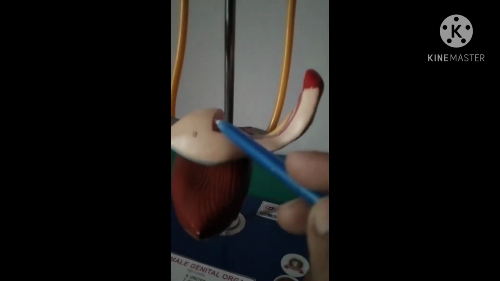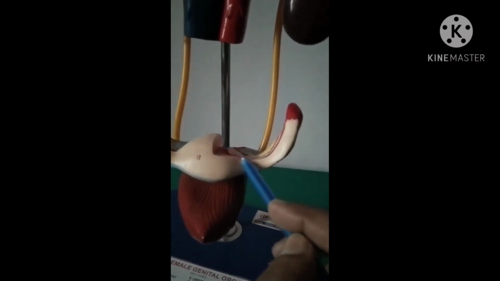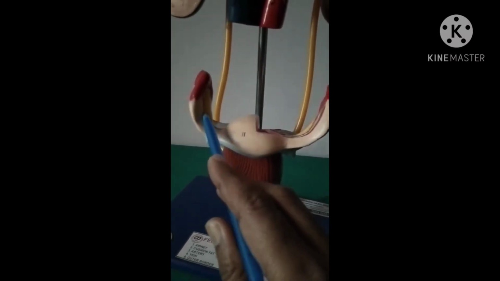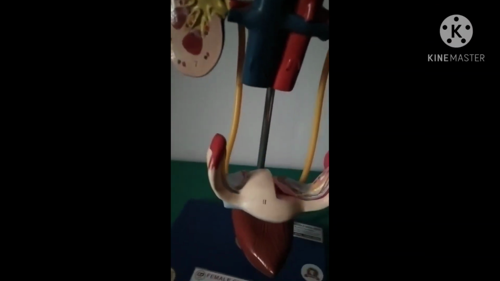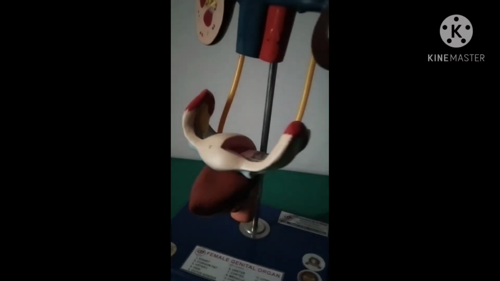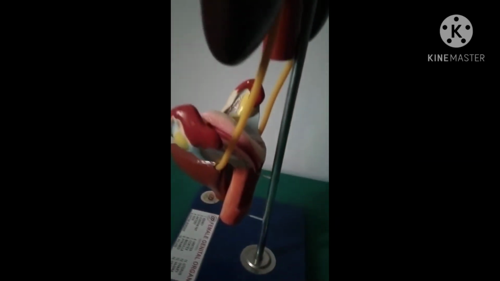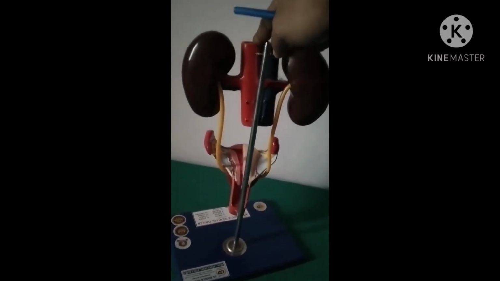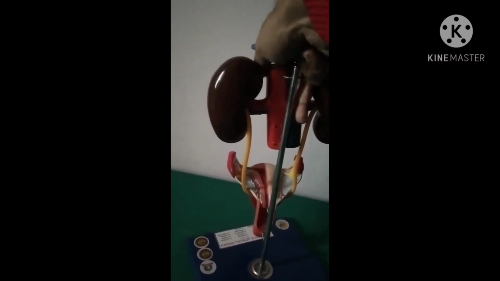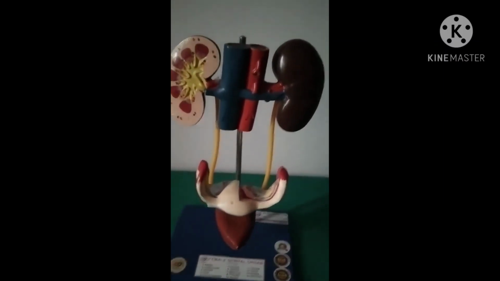There is the uterus, the body of the uterus. There is a fallopian tube, and this is the ovary. This is the vagina. This is the posterior view of the excretory system. This is the anterior view of the excretory system.